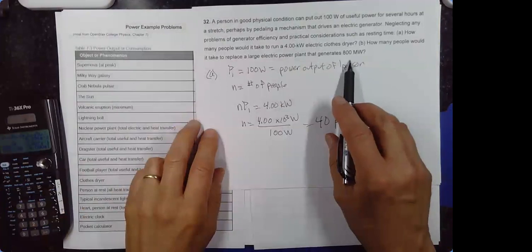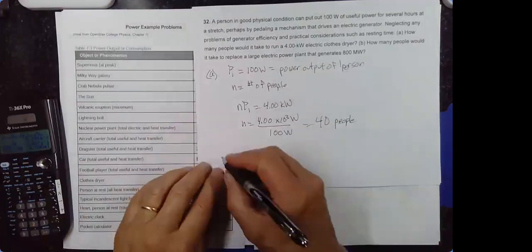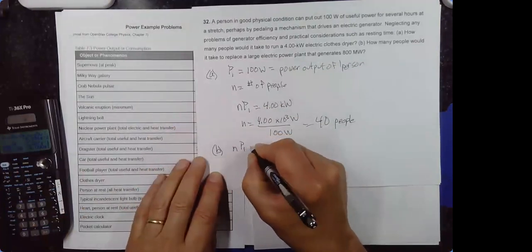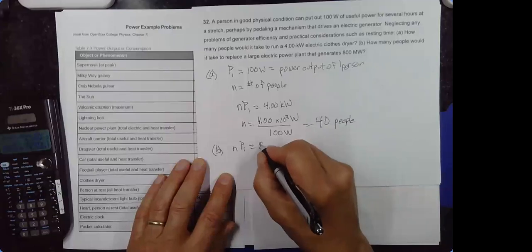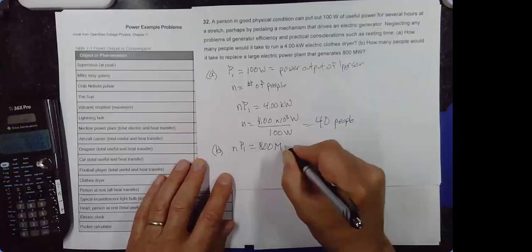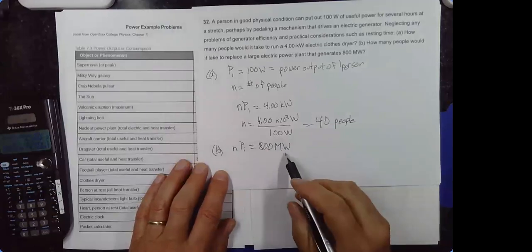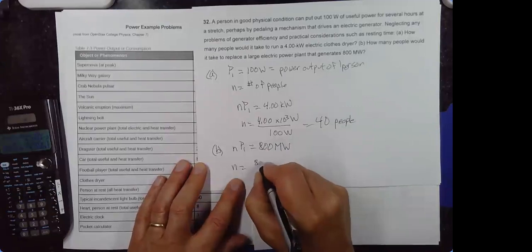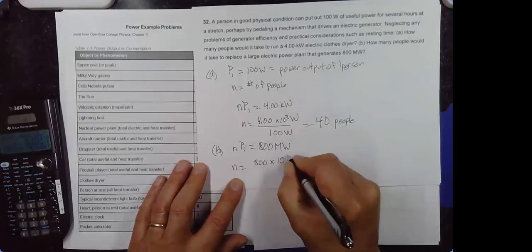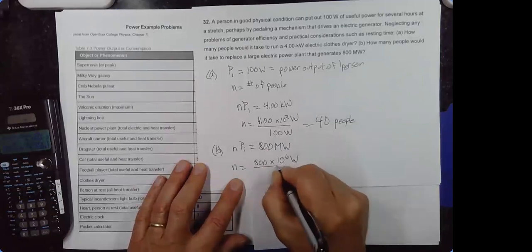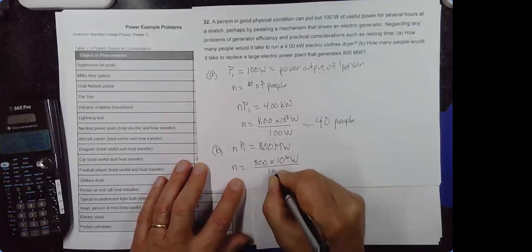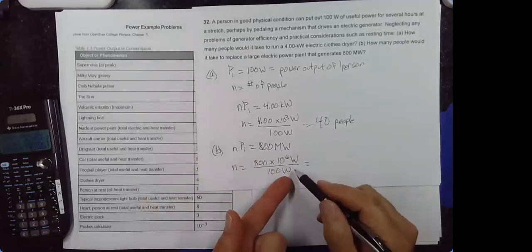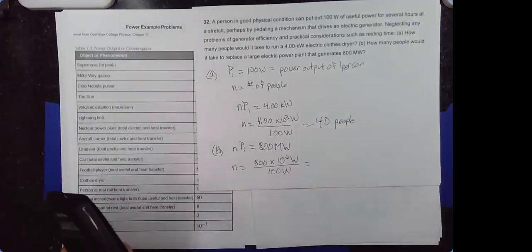Okay. Now, that's all well and good, but how many people would you need to replace a large electric power plant that generates 800 megawatts? Well, we'll do the same thing. We'll have N times P1, but this time it's going to have to equal 800 megawatts. And mega means million or times 10 to the sixth. So our N is going to equal 800 times 10 to the sixth watts, divided by 100 watts down here. And we'll get a number that's purely just a number, because it's just the number of people you'd need.